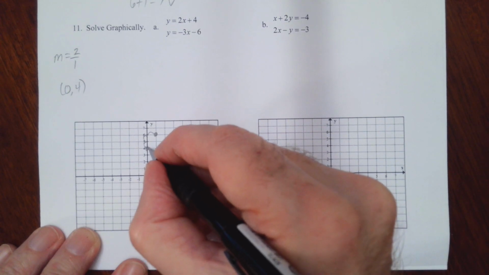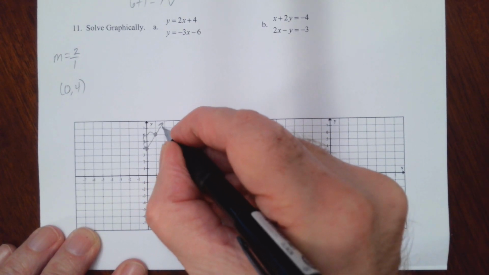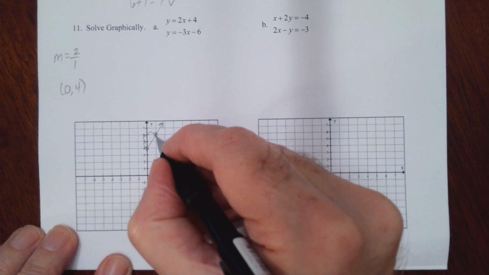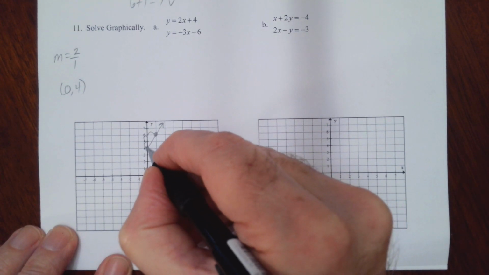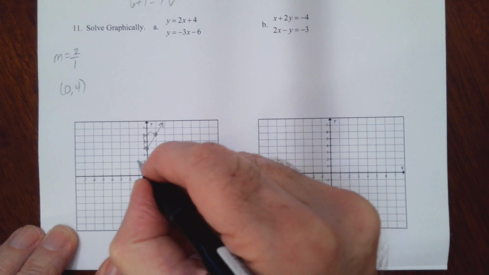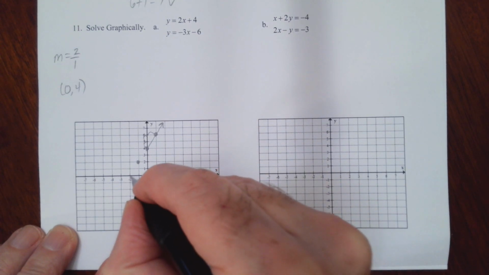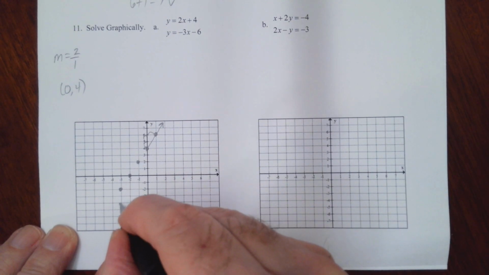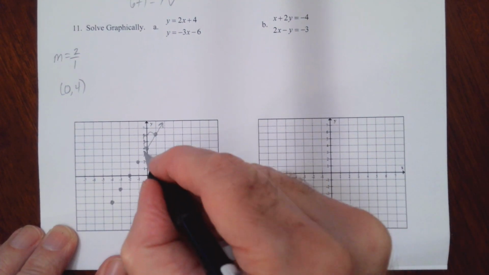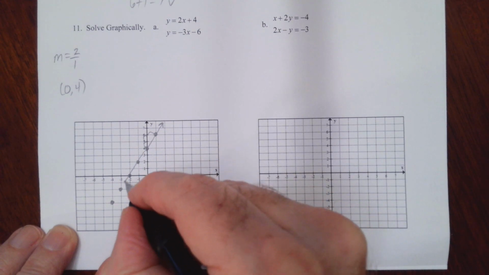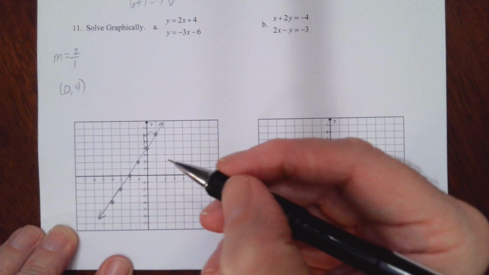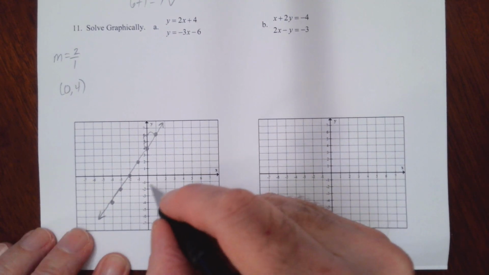Now the only thing is this has taken us this way. Our intersection will probably be over here somewhere. Notice you could also go down 2, left 1, down 2, left 1, down 2, left 1. Let's do that a few times. Down 2, left 1. Hopefully that's enough. Certainly makes it easier to draw a nice straight line. I did okay. A little bit off there.